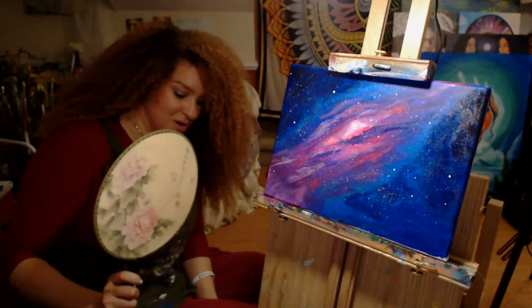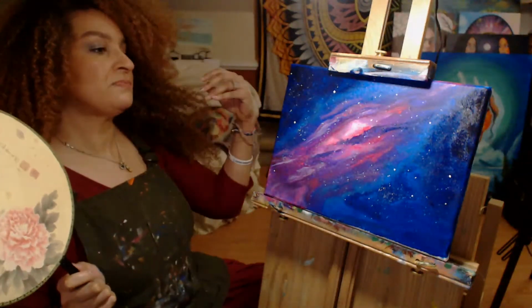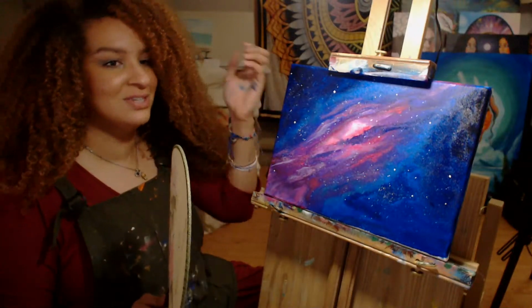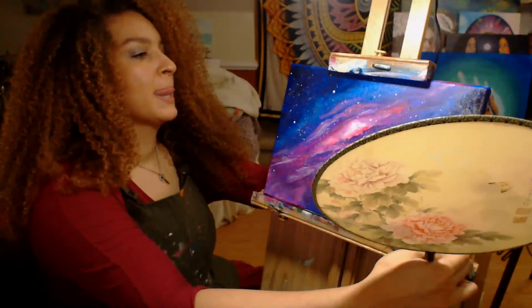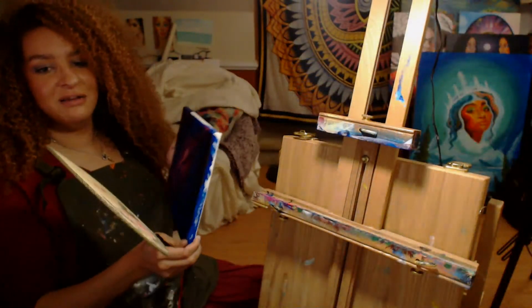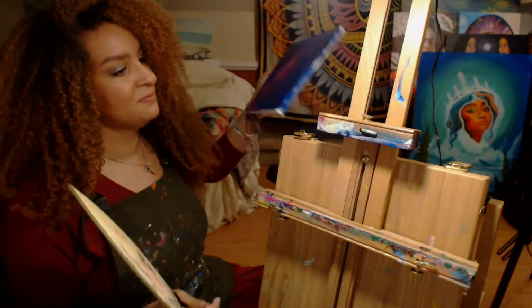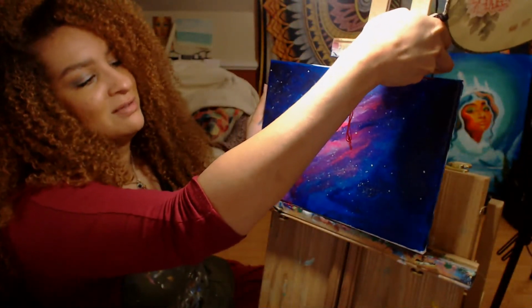All right, so we kind of want the stars to dry a little bit. There are a bunch of ways to dry it, obviously. You can pick it up and kind of fan it like this. Use a blow dryer. I don't want to do that because I just don't feel like it.